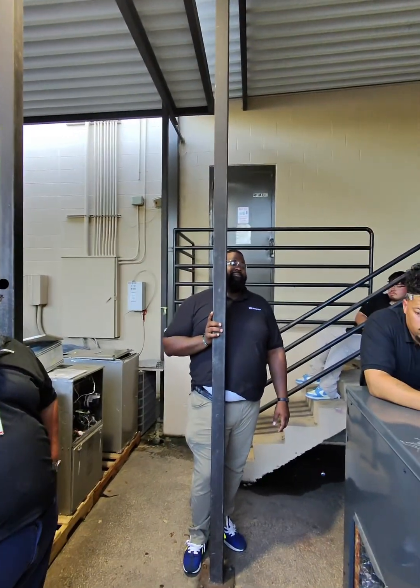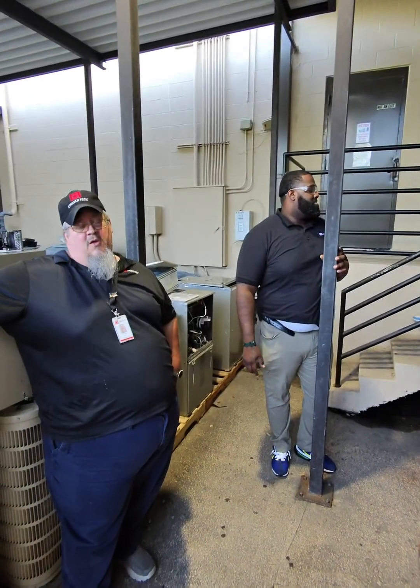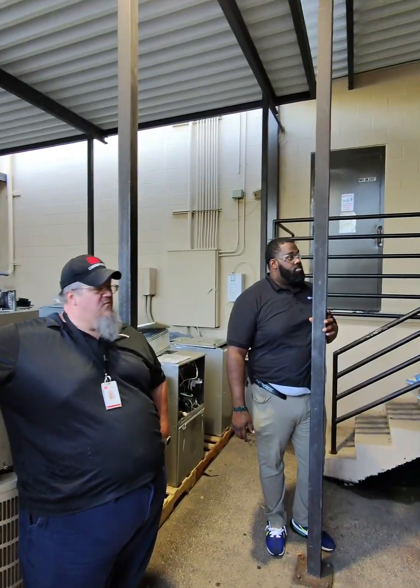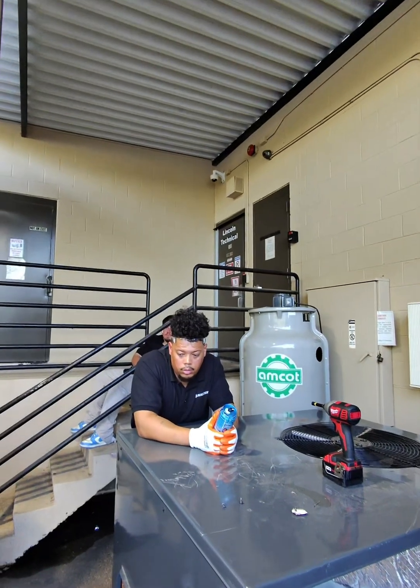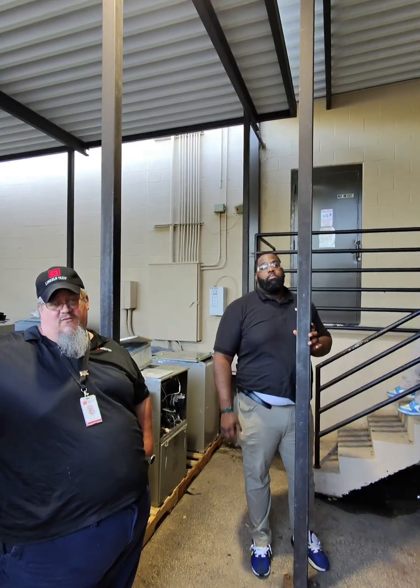They come in all different shapes and sizes. You'll see them on hospitals and stuff like that. But that's all it is, a fancy condenser. Yep. And we'll go over chillers and all that stuff later on.